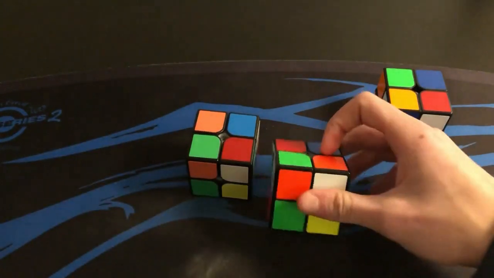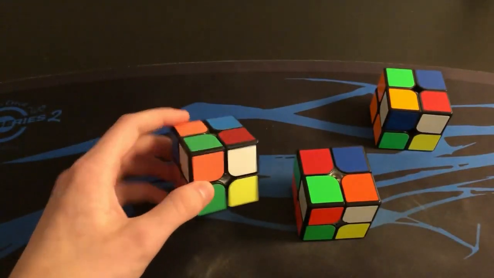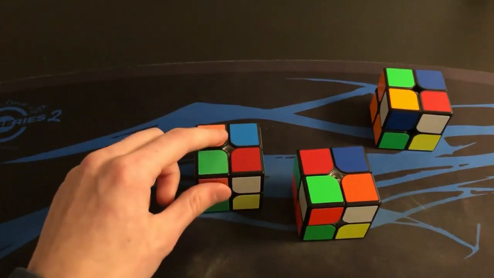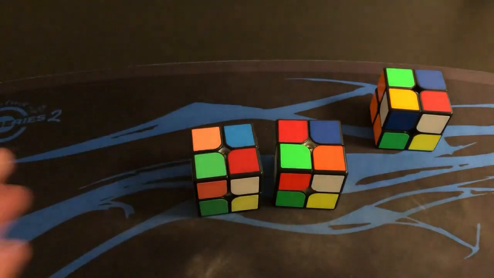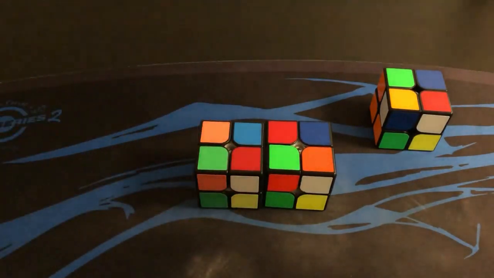Basically on this one, they're the same, on this one they're the opposite. Or you can look at it like these colors here are the same, and over here they're opposite. Whatever way you want to do it, as long as you notice the differences between them.